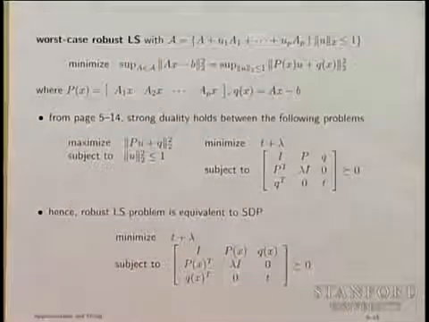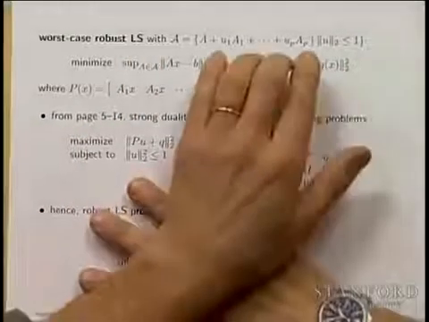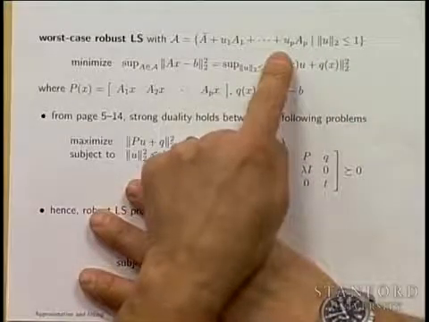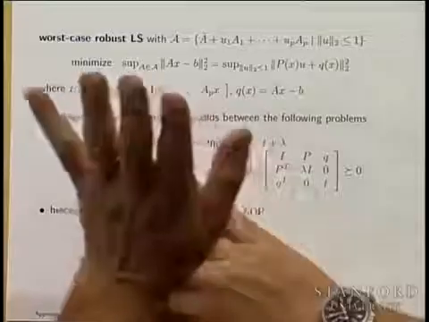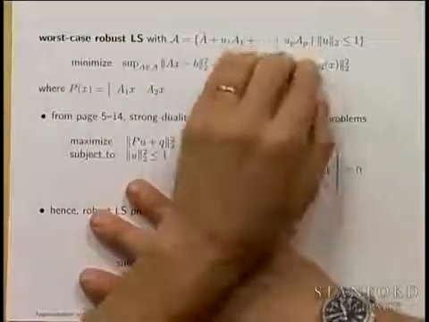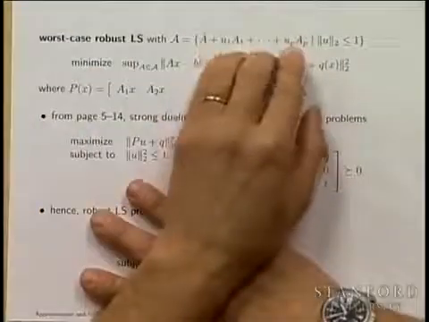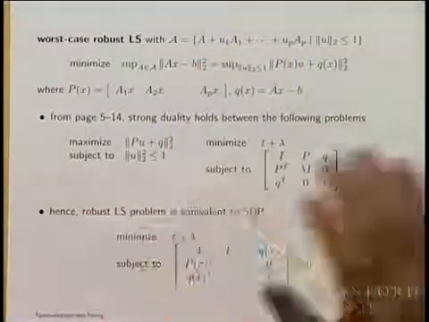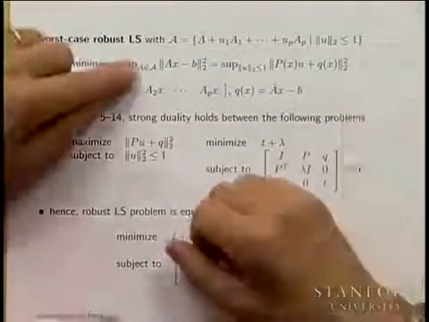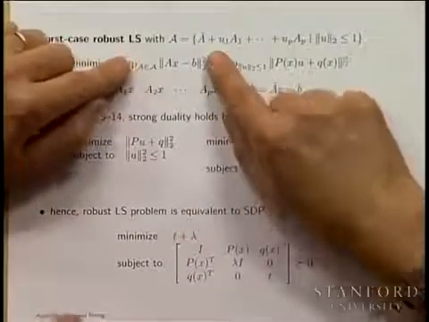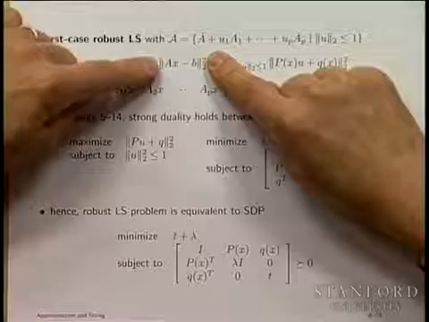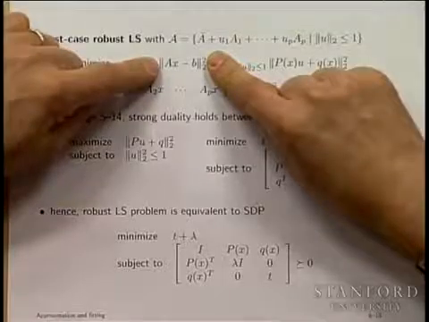So let's do worst case robust least squares. What we're going to have is an ellipsoid of matrices A. By the way, there are lots of variations on this; we have one queued up on a homework for you. The way it's going to work is this: you're judged by the following. In ordinary least squares, the cost is norm of Ax minus b, squared.